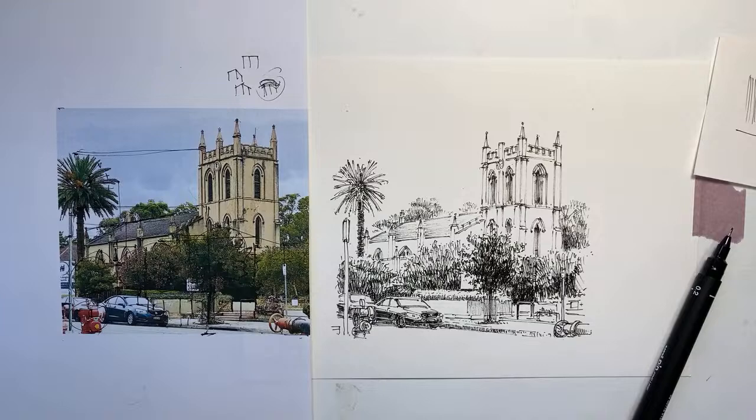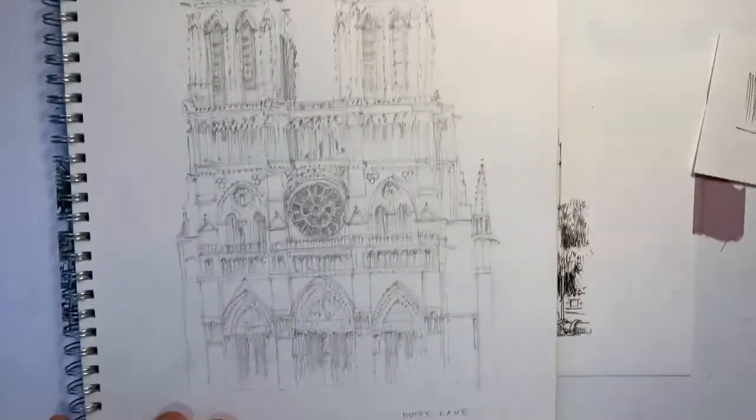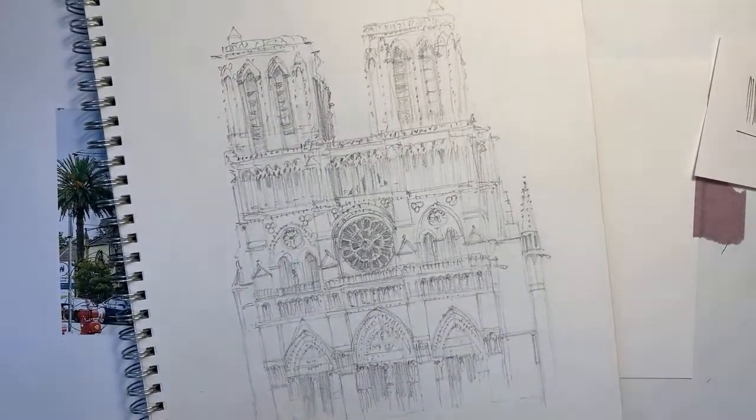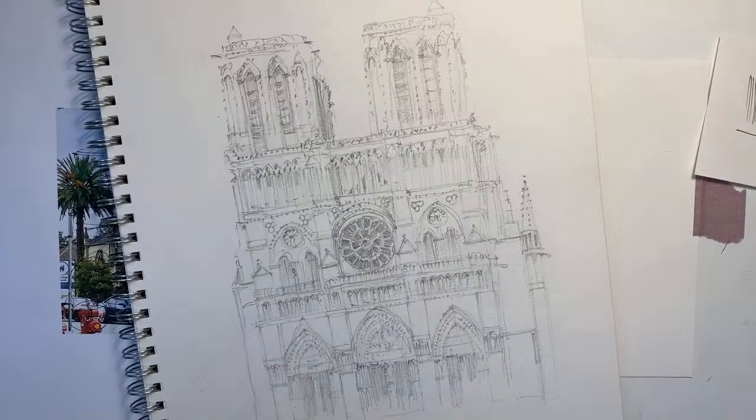While you're waiting, if you haven't seen it, that's the location pencil sketch I did of Notre Dame with my daughter in 2018, that kind of started me off on drawing.